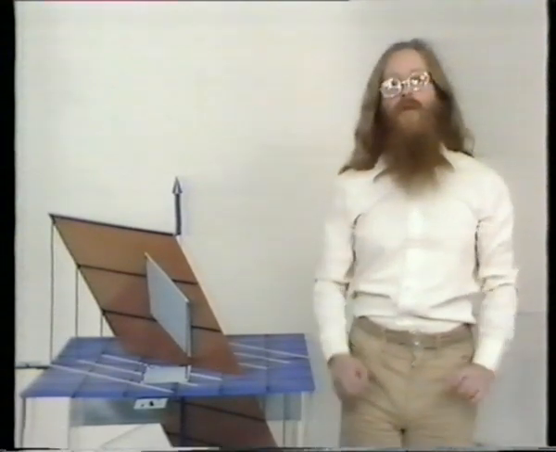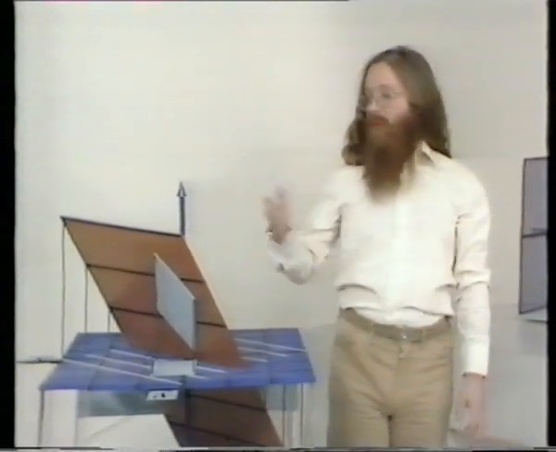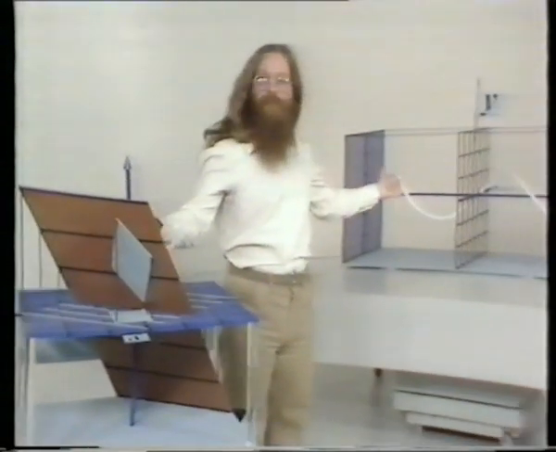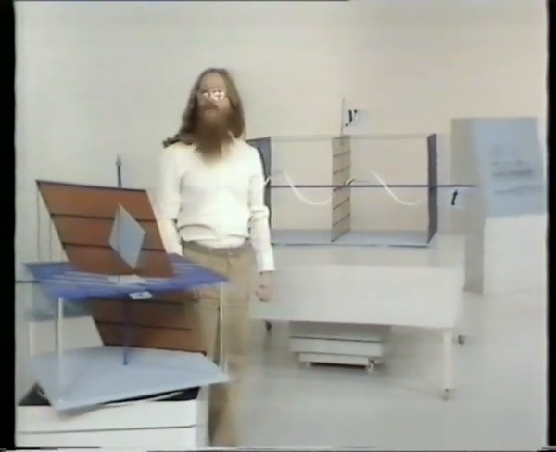But the major point of this whole program has been ways of visualizing functions like these. And when you get onto continuity, this visualization will certainly be useful.